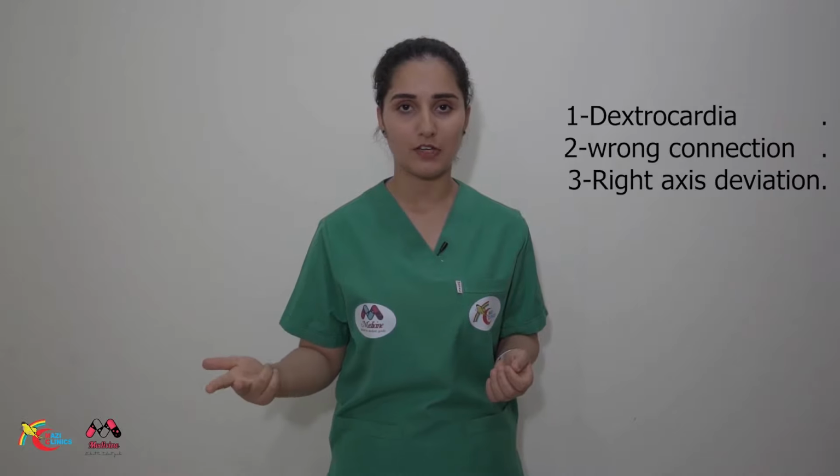If the P wave is negative, this could mean either dextrocardia, wrong connection, or right axis deviation. If it is dextrocardia, then when you look at the precordial leads, you will see that the QRS progression is not normal. If it is wrong connection, you will see that the QRS progression is normal on the precordial leads.